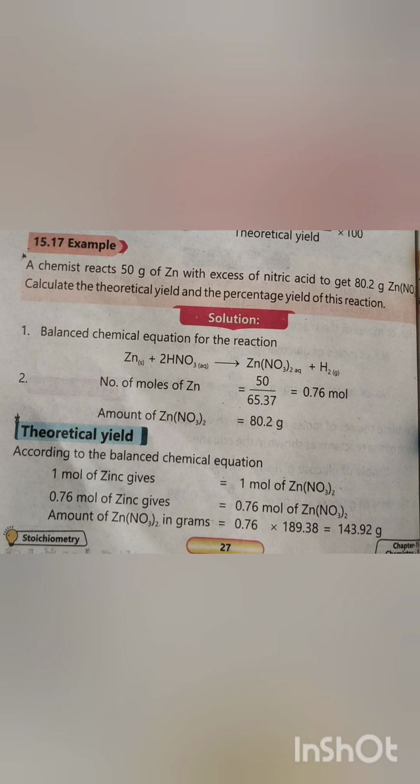In this example, we will find the percentage yield by comparing the theoretical yield and the actual yield. So our example is: a chemist reacts 50 gram of zinc with an excess of nitric acid to get 80.2 gram of Zn(NO3)2. Calculate the theoretical yield and the percentage yield of this reaction. First of all, let's see the solution.